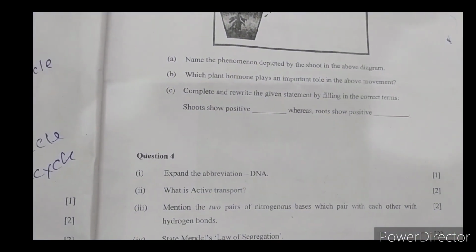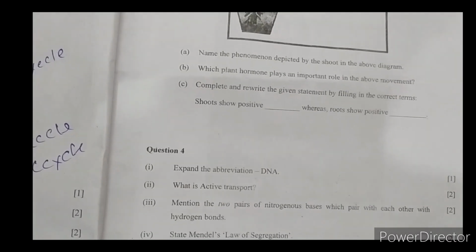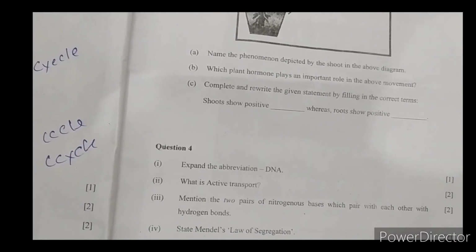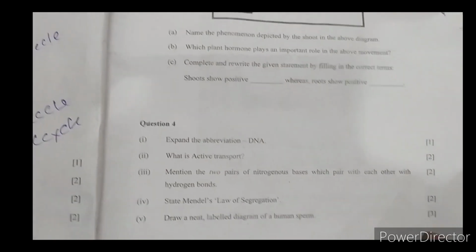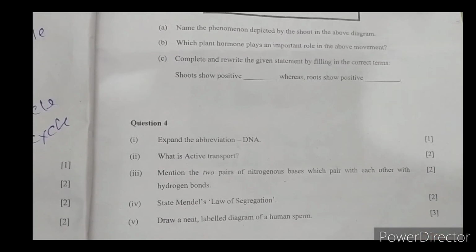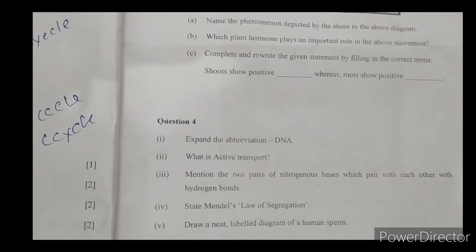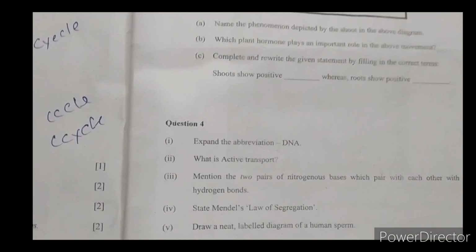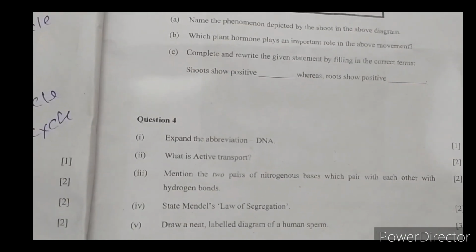Next we come to question number 4. Write the expanded form of DNA, that is deoxyribonucleic acid. Active transport is the transport of minerals from low to high concentration, that is against the concentration gradient, using energy from the ATP. Mention 2 pairs of nitrogenous bases which pair with each other with hydrogen bonds, that is adenine with thymine and cytosine with guanine. Adenine pairs with thymine with 2 hydrogen bonds and C with G with 3 hydrogen bonds.